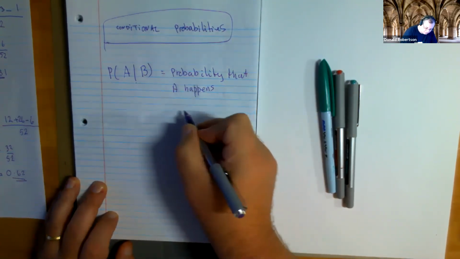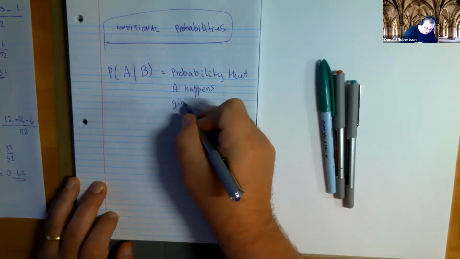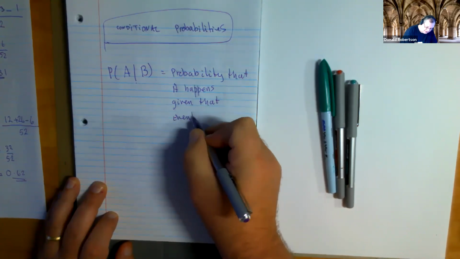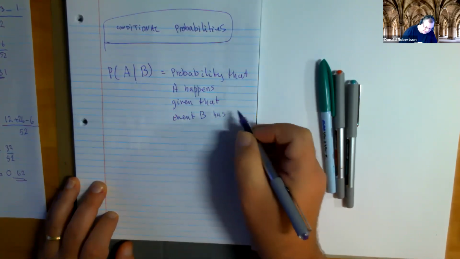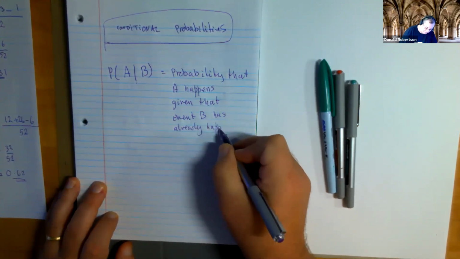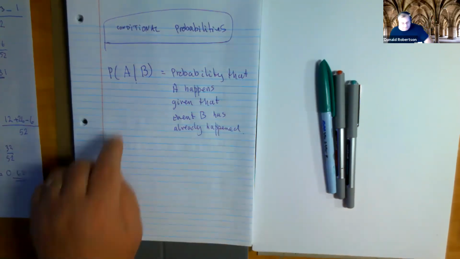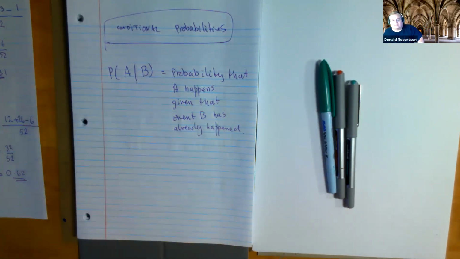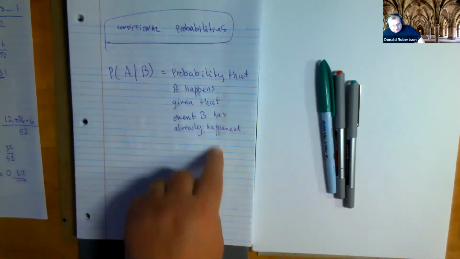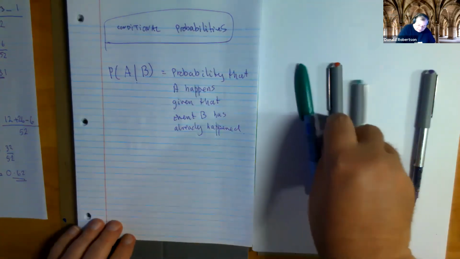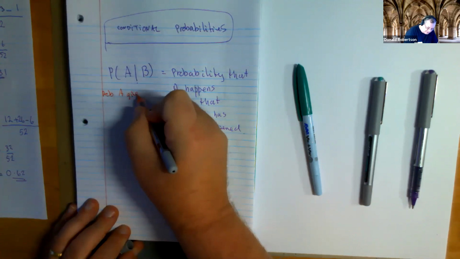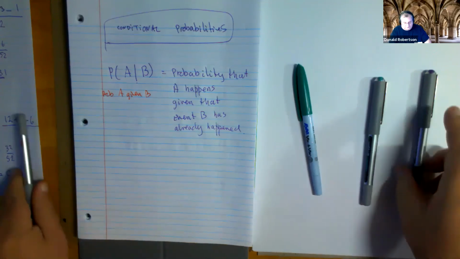This funny little vertical line represents given that event B has already happened. So the probability of A given B is how you typically say that shorthand. This is it in full English, and in a shorter version: probability of A given B.